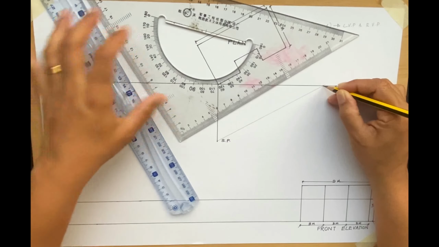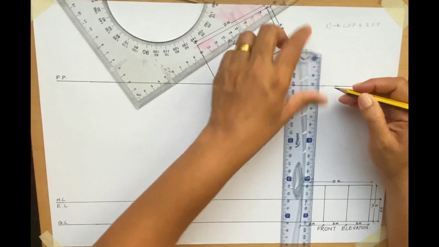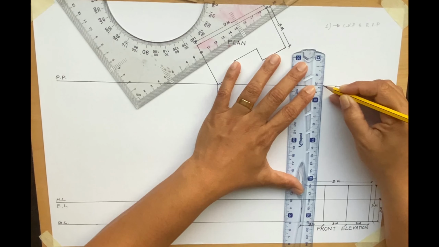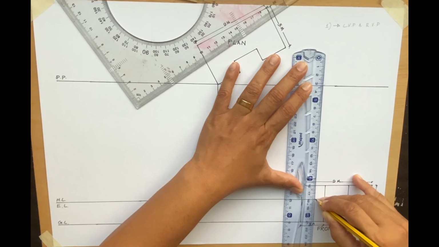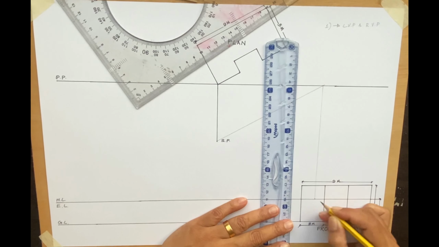When it intersects with the picture plane, you bring it down. And you will find on the horizontal line your right vanishing point.